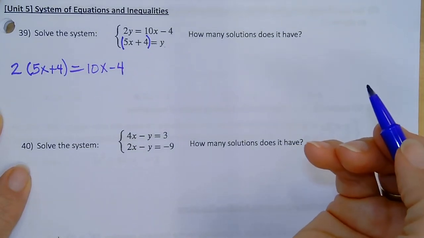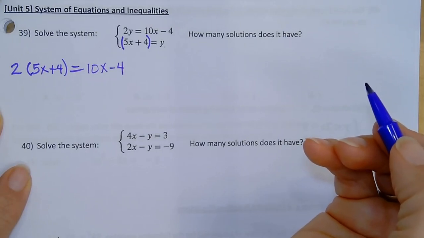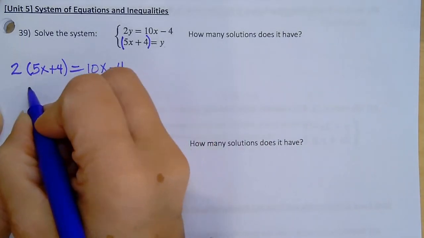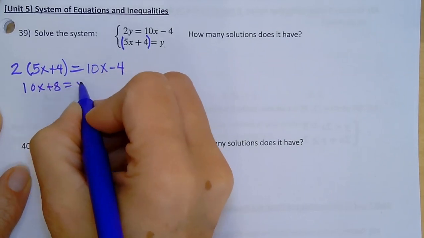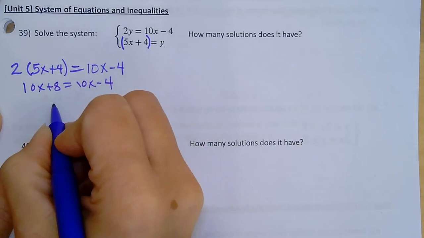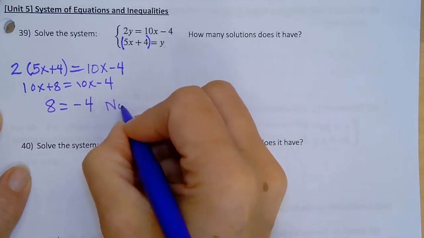And of course, now at this point, I'm going to simplify each side, and then I'm going to get my variables to one side, and then I'm going to solve for the variable. Several ways to do this problem, but probably easiest to say 10x plus 8 equals 10x minus 4. I'll subtract 10x from each side, and I get 8 equals negative 4. Uh-oh. No solution here, right?